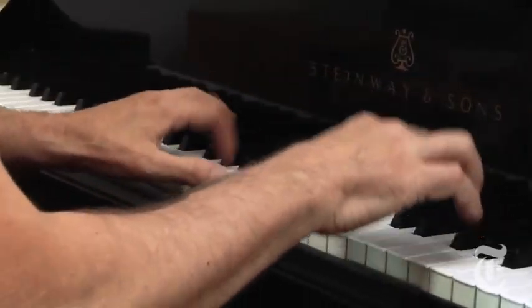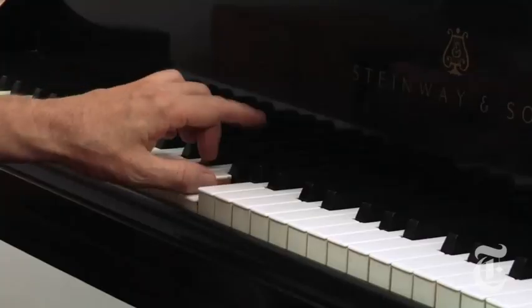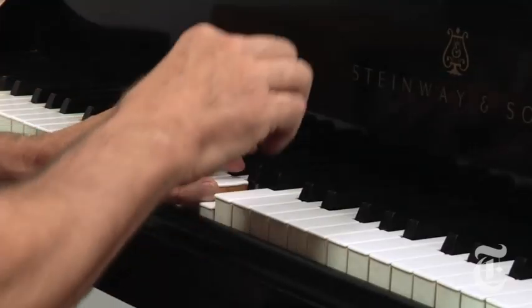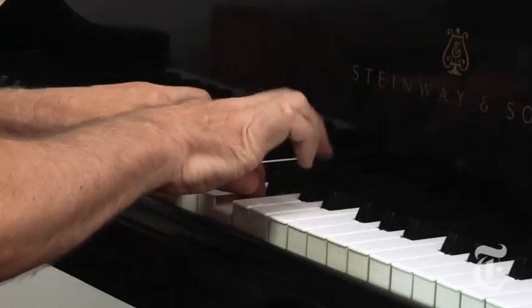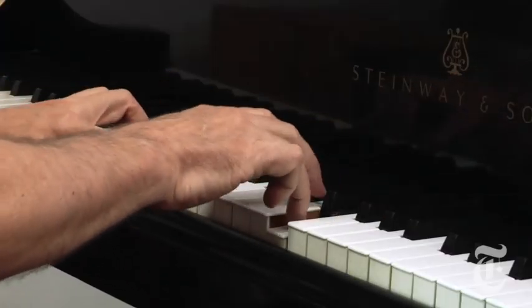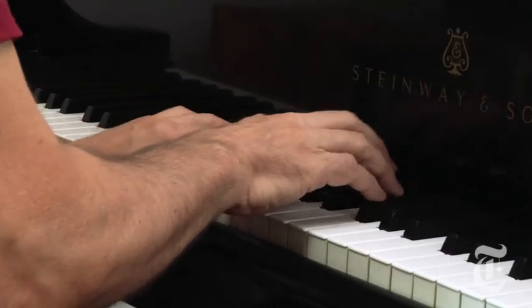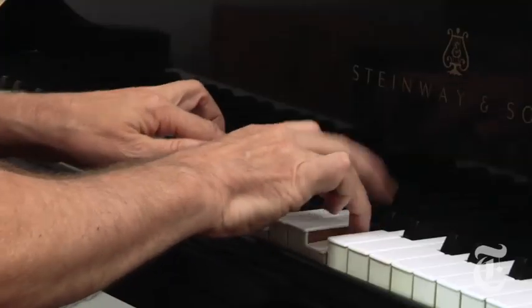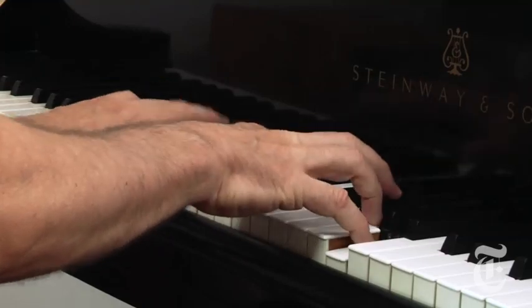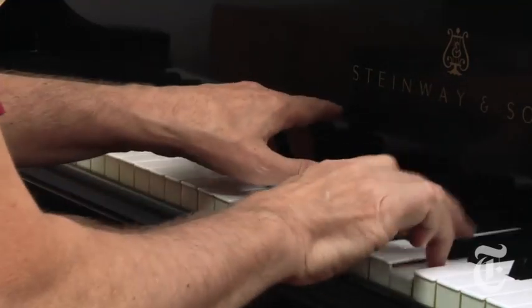Now, when you start adding more lines, the form that everybody thinks about is the fugue. And then the second comes. Now the third. Fourth.